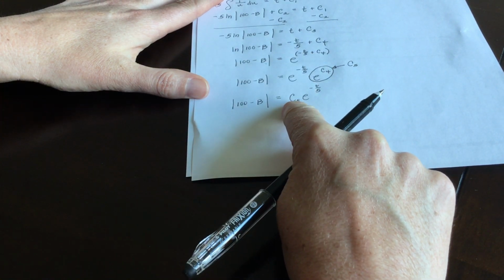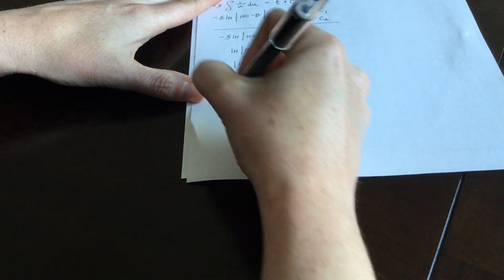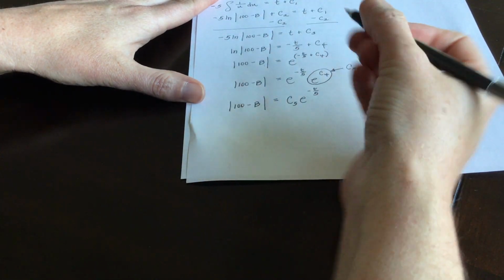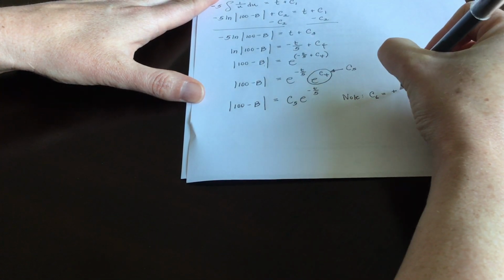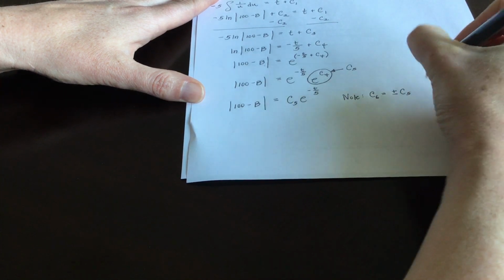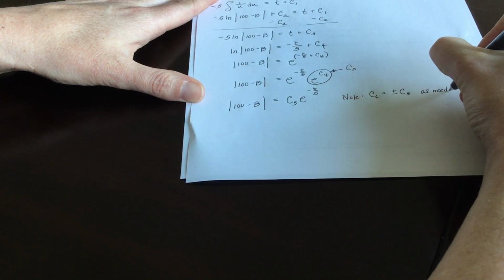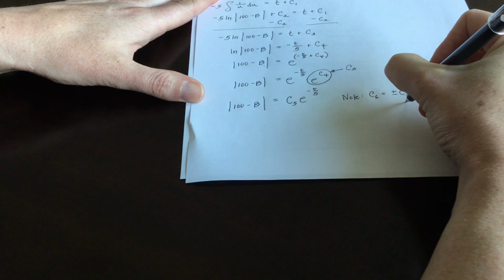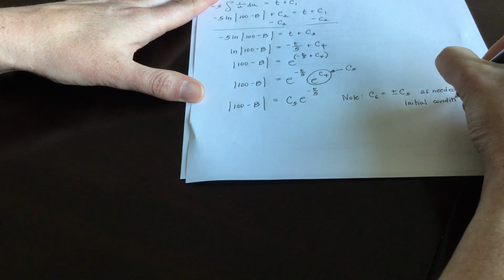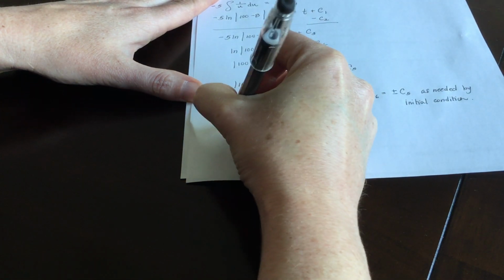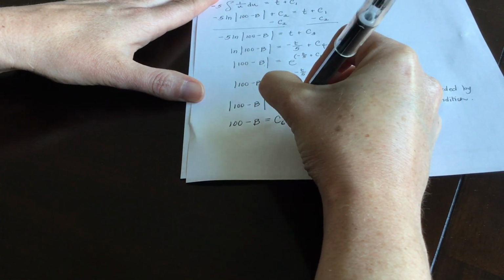Okay. Now I'm going to yank off those absolute value marks right there, and then what that causes is a plus or minus on the right side. But since C5 has not been decided yet, in a way it's going to absorb the plus or minus. But I'll just go ahead and call it C6, so I'll just make a note. C6 is either equal to positive C5 or negative C5 as needed by the initial condition. Okay, so 100 minus B then would equal plus or minus C5, which I'm going to go ahead and just put C6 in there for it.